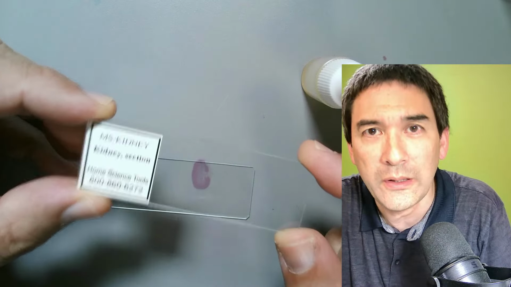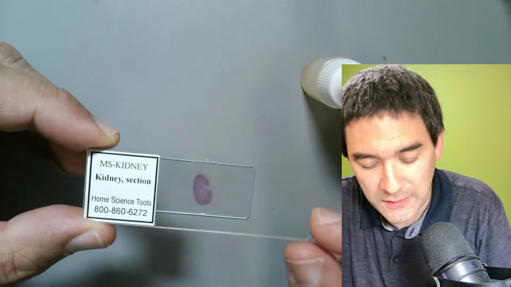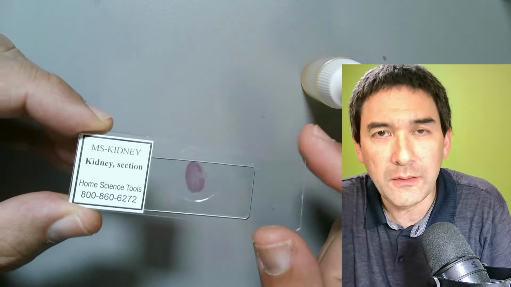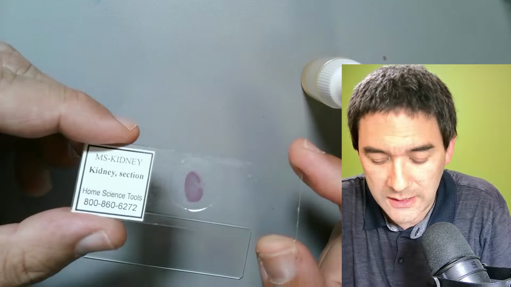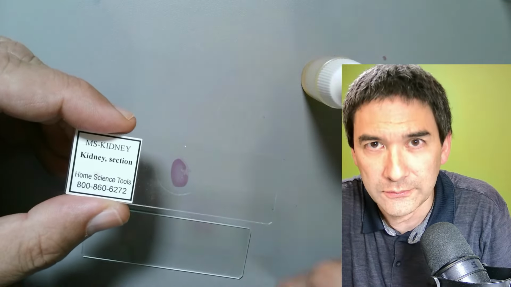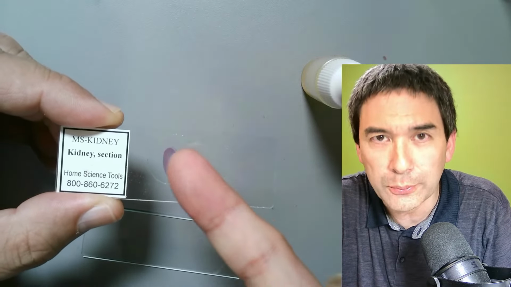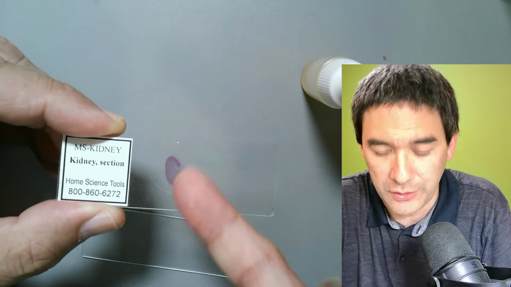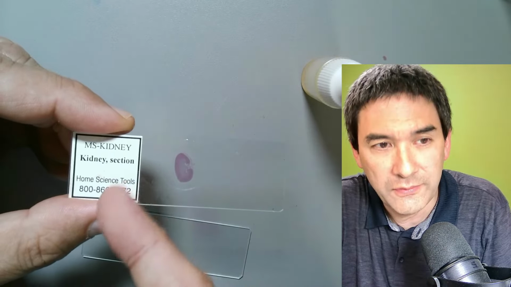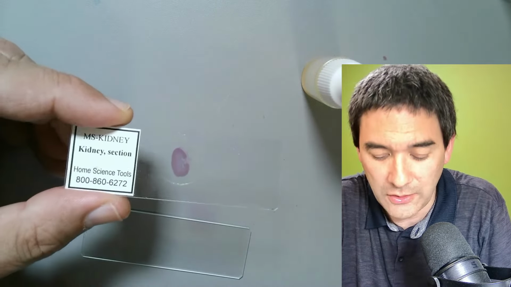Don't ever use oil immersion on permanent slides. Sometimes I'm saying the obvious, and there are several reasons for this. First of all, they're extremely difficult to clean. If you've got a permanent slide covered in oil, how are you going to get the oil off? You have to rub it with some tissue paper, and you're exerting pressure on the specimen. Not good, right? Number two, if the oil touches the slide label, it's going to mess up the slide label as well. Also not a good idea.